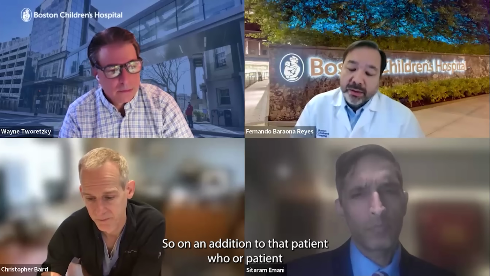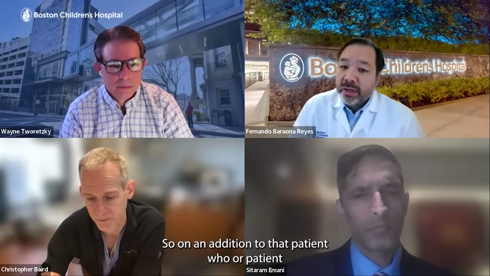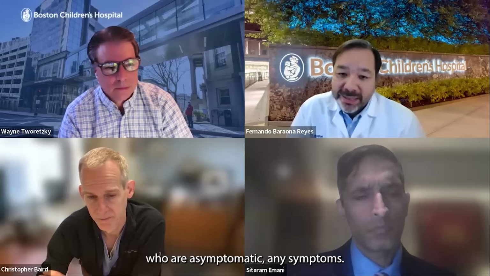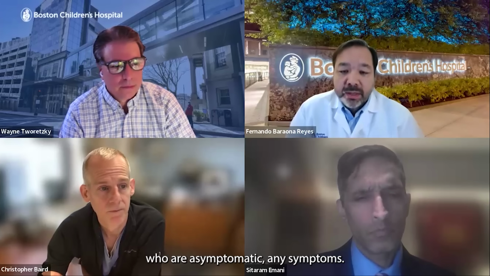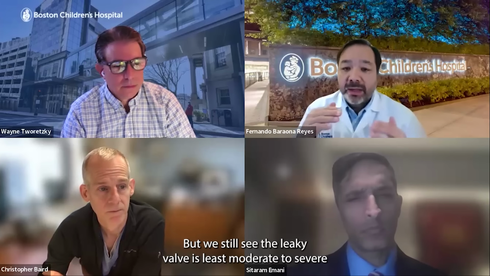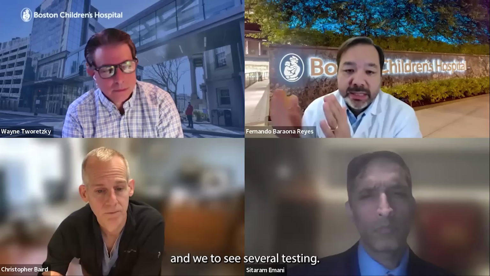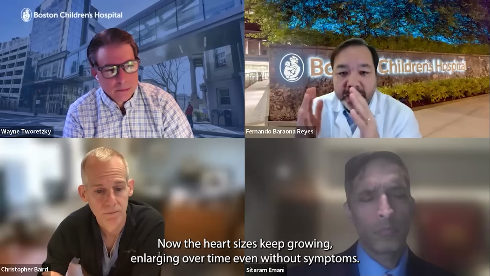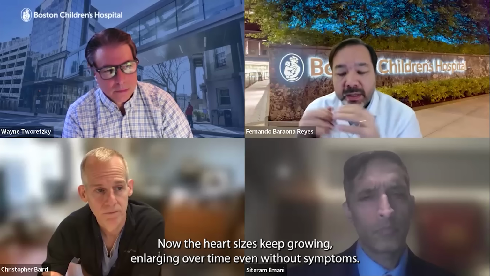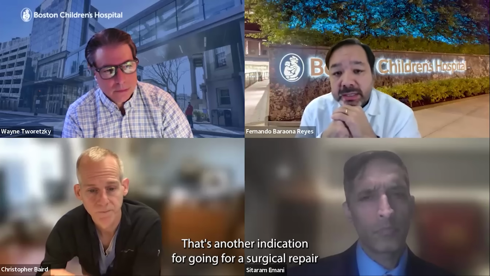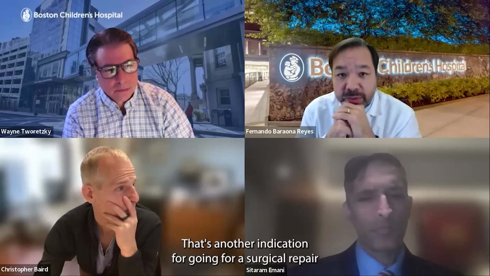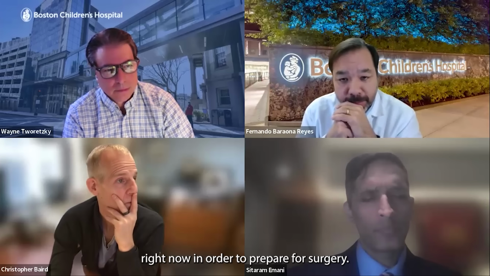So in addition to that, patients who are asymptomatic, they don't have any symptoms, but we still see the leaky valve is at least moderate to severe, and we see with several testing that the heart sizes keep growing, enlarging over time, even without symptoms. That's another indication for going for surgical repair right now.